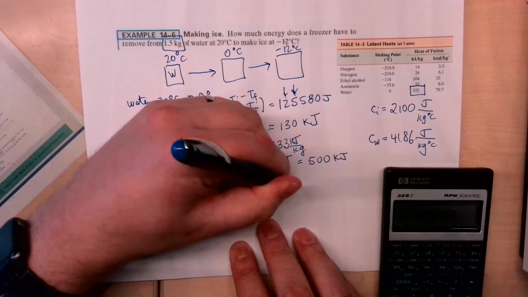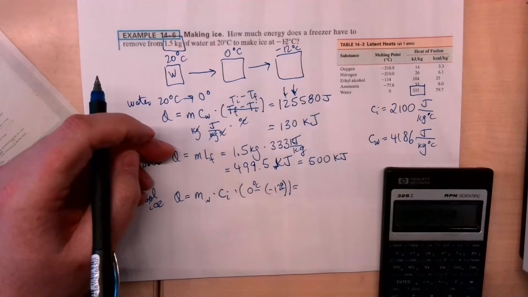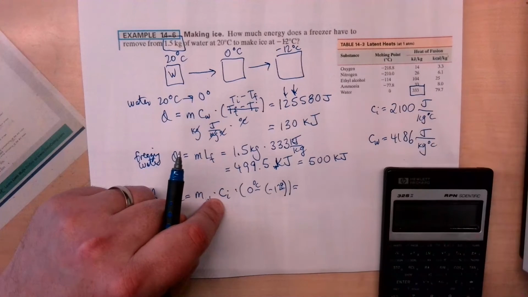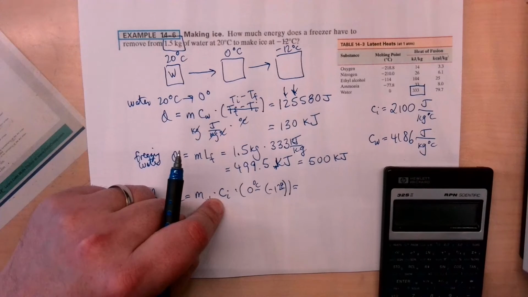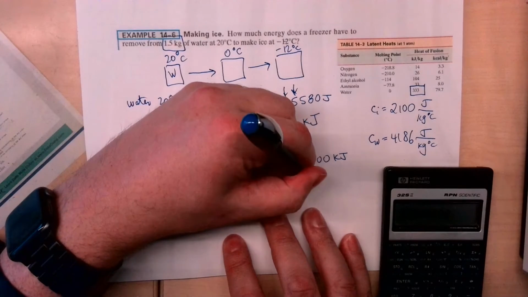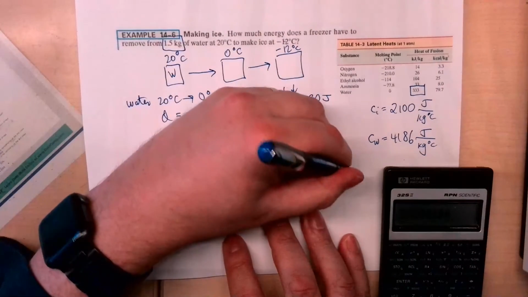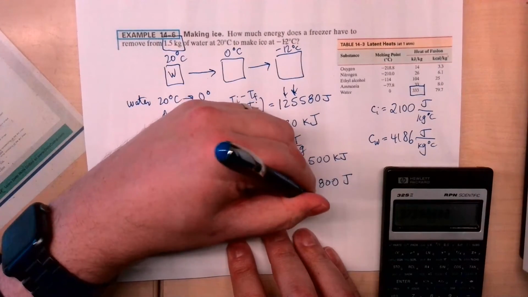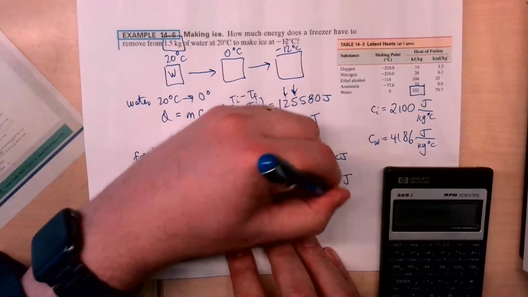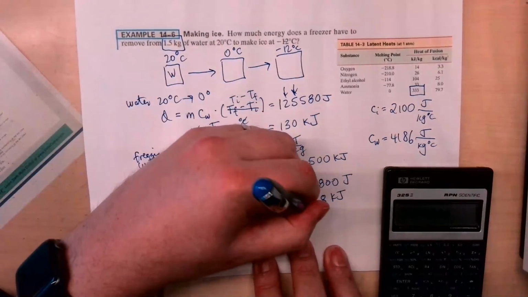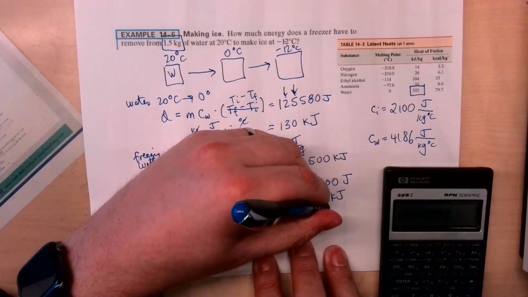Got to be careful. So the mass is 1.5 kilograms again. Specific heat, there it is, 2100 times 12. So that is 37,800 joules, so it's going to be 37.8 kilojoules. Let's give ourselves 2 sig figs: 38 kilojoules for that part.